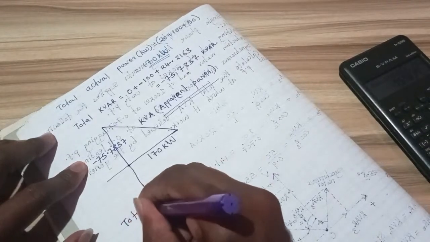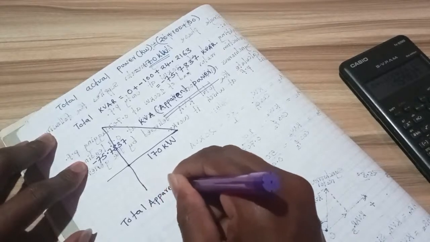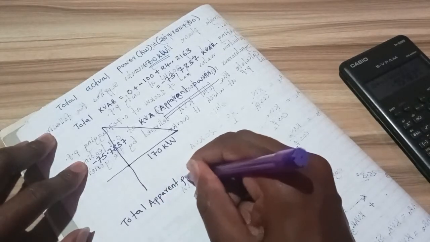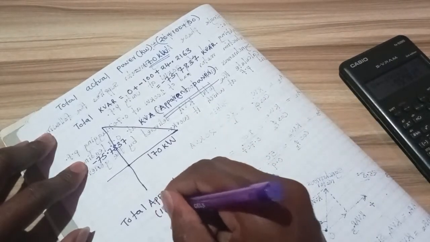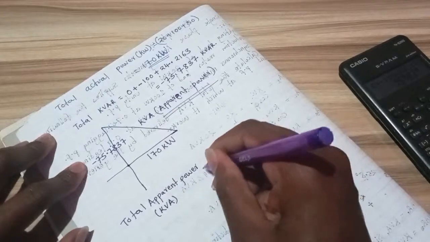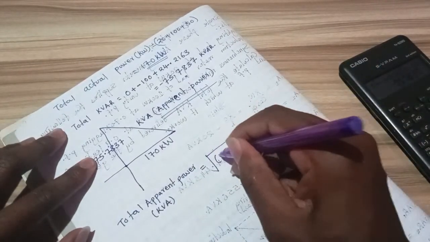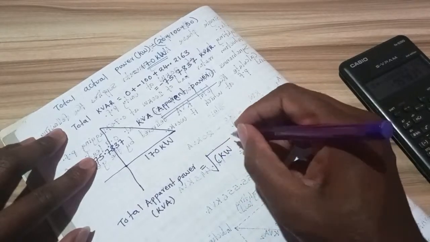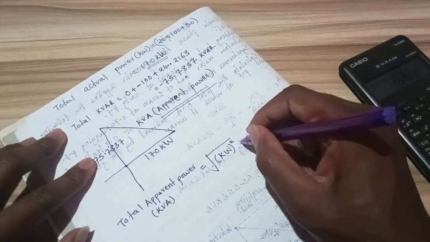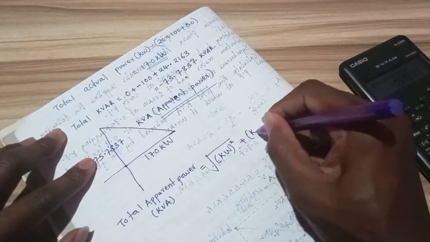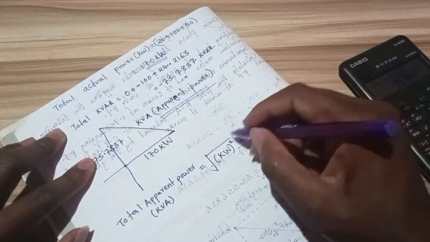So we can simply say that the total apparent power in kVA is equivalent to the square root of the total actual power squared plus the reactive power squared.